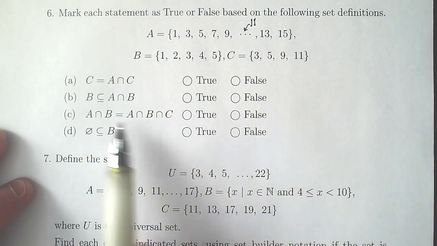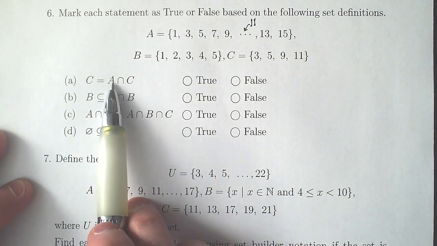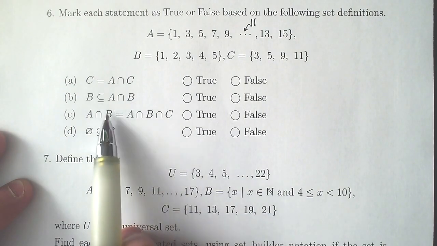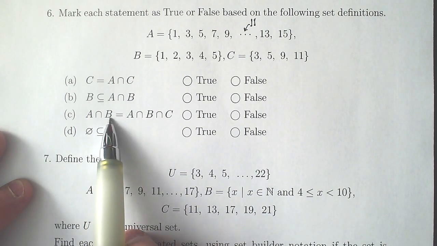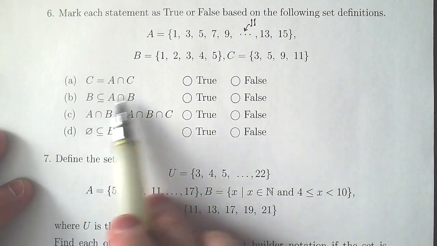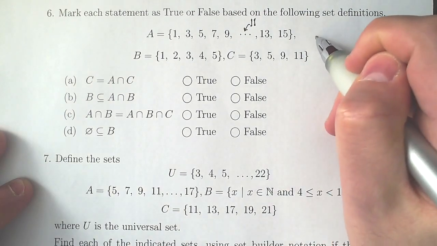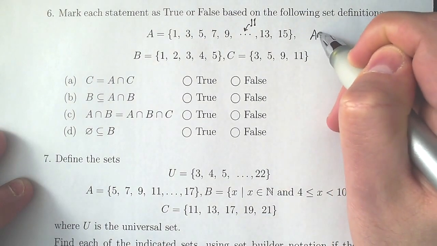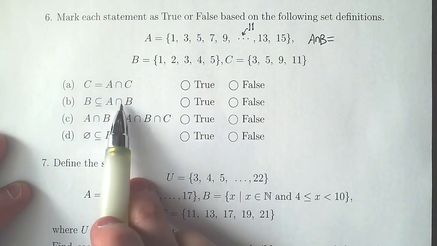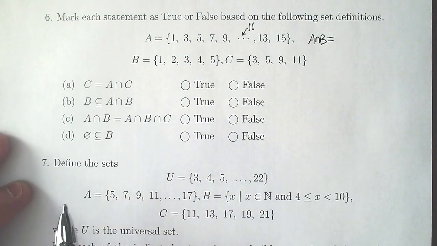Okay, let me see. We need to do things like A intersected with C, A intersected with B. There's A intersected with B again. So I decided off to the side before answering these to do a quick what is A intersected with B, because I see we need it for a couple of these.